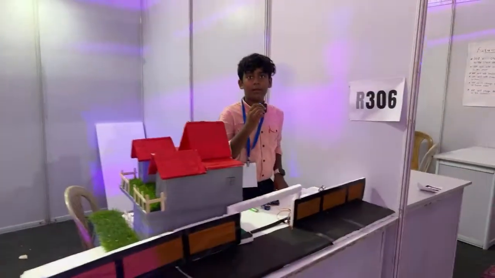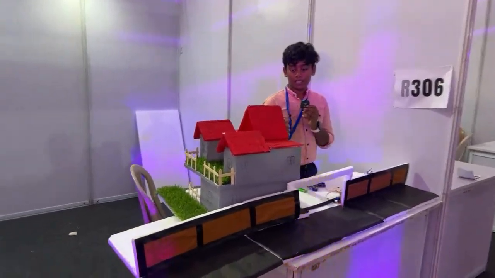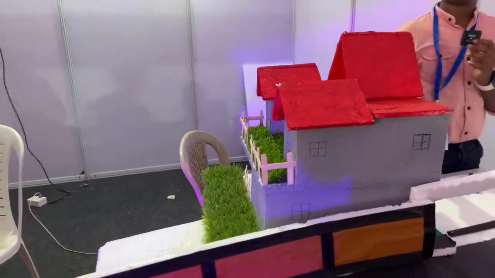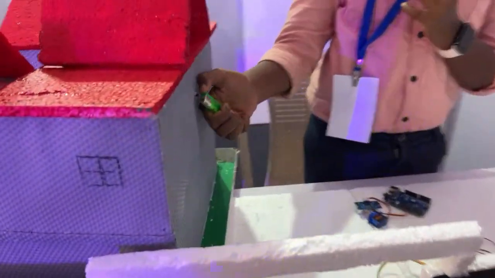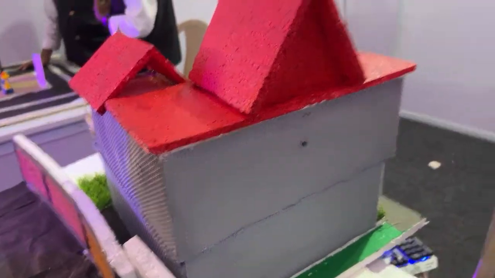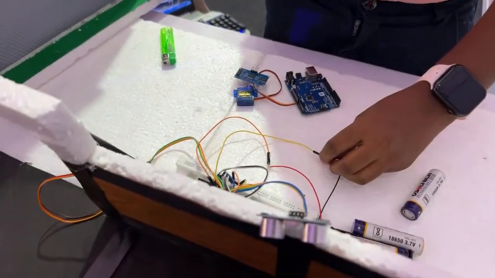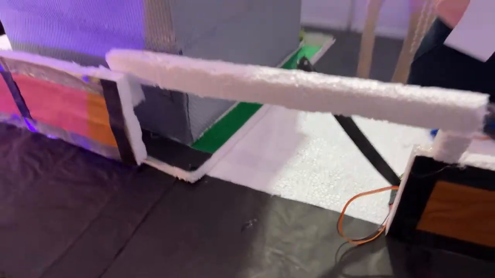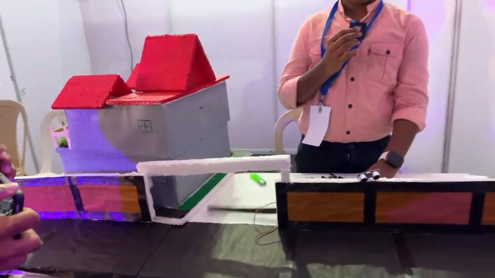Hi, I am Aman. This is our project, fire detection house. When the flame is coming, there will be an alarm. And this is the gate, an automatic gate, with vehicle detection and closing.